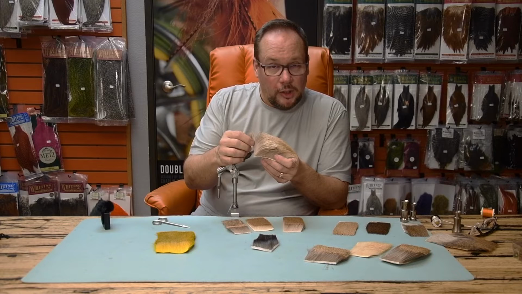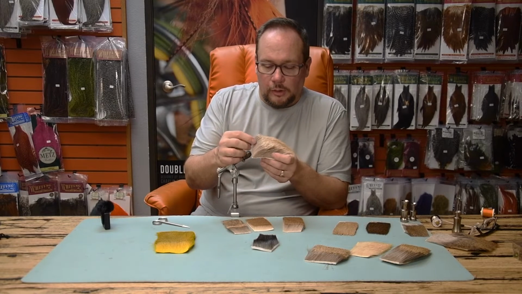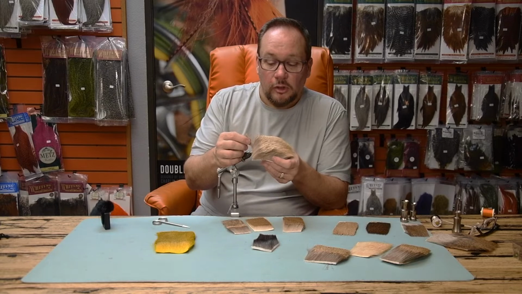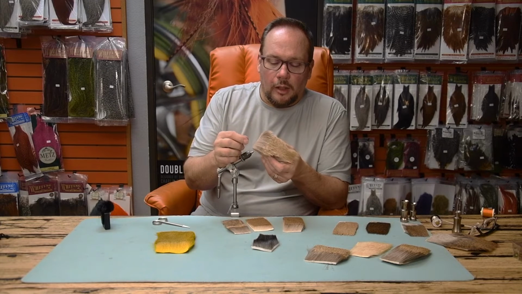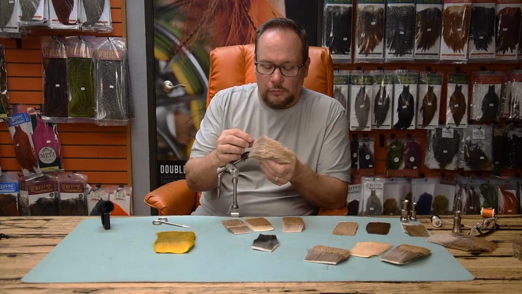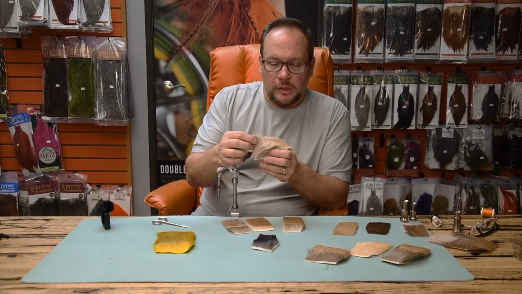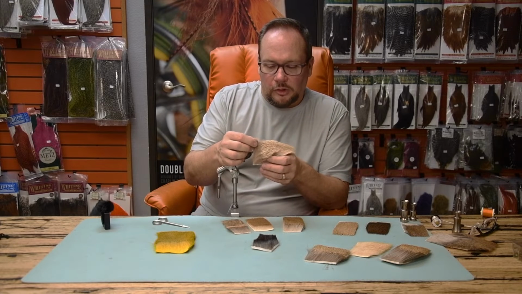This is an elk hair from a yearling elk, and it could be a bull or a cow. It could be either. The fact that it's a yearling is what's important. That is hair that's a little bit finer than the adult version of those hairs. So a little bit finer, and it tends to have really nice crisp tips. We'll get a nice close-up picture of this.